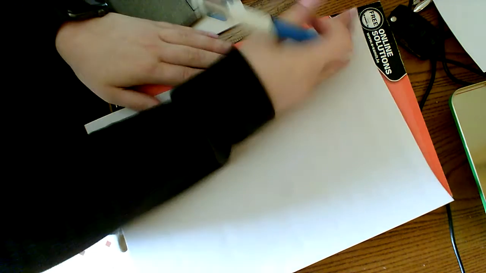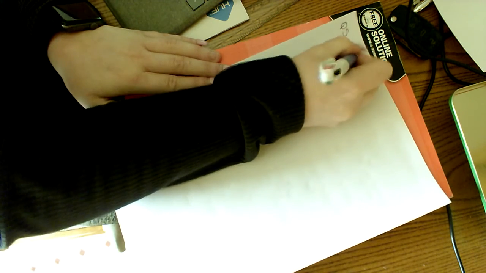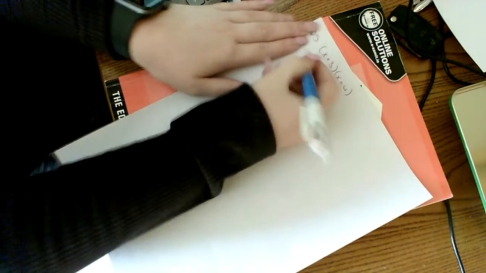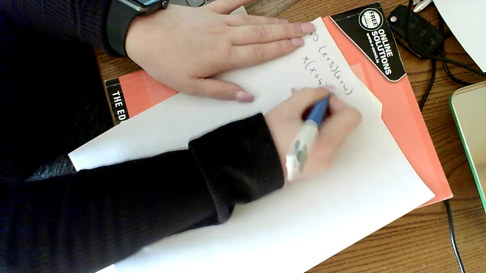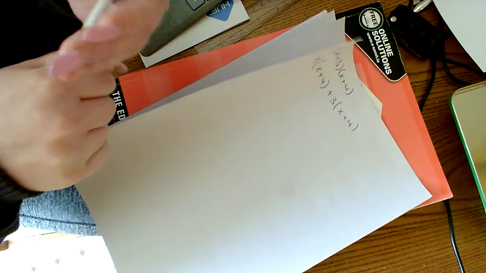Now I need to complete question 5. So I have x plus 3 bracket x plus 4. Right, I have two brackets multiplying, so I need to take my first term, which is x, times everything in my second bracket. I need to take my second term plus 3 times everything in my second bracket. So now I draw my arrows.